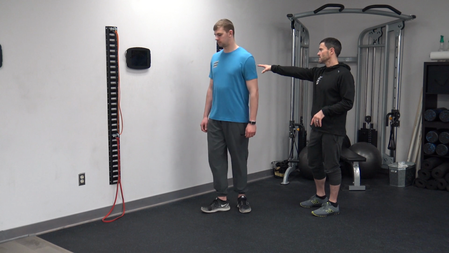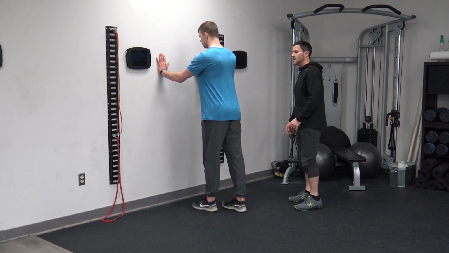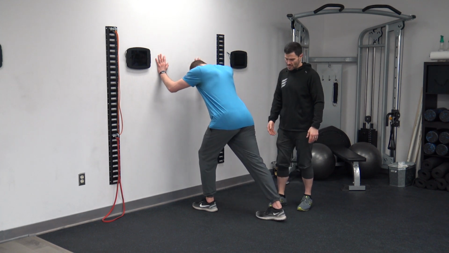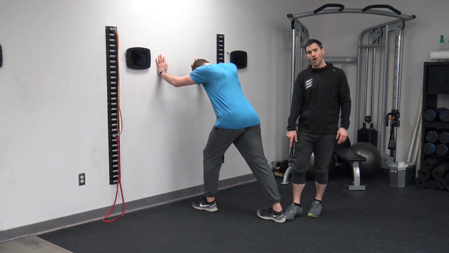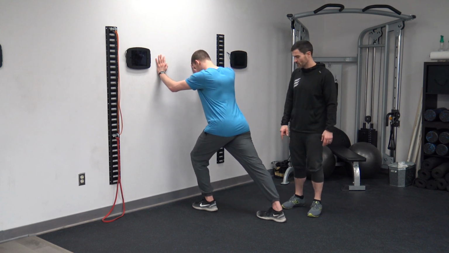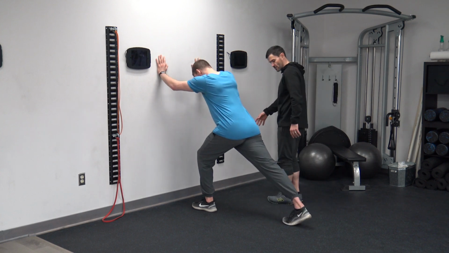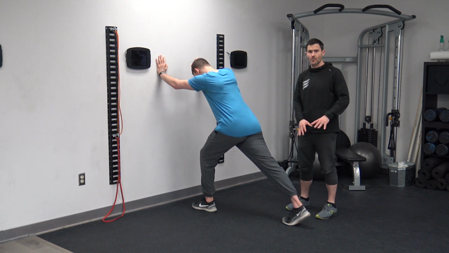So Ryan's going to place his body so that he's pushing his hands right about the shoulder height on the wall. And he's going to step his foot back on the same leg that we just stretched. We're going to start by getting into a position where we can keep the heel on the ground, and that'll be an indicator of the stretch. If you go so far back or so shallow towards the wall that the heel lifts off the ground, that again is something that you're going to want to reposition.